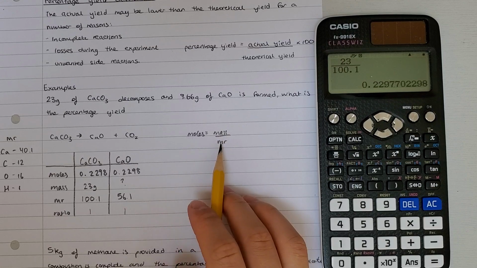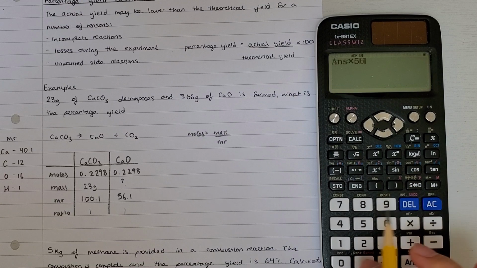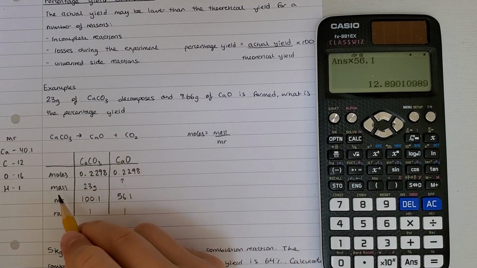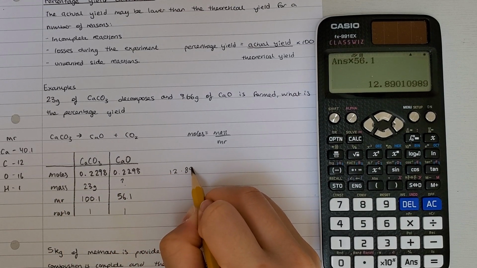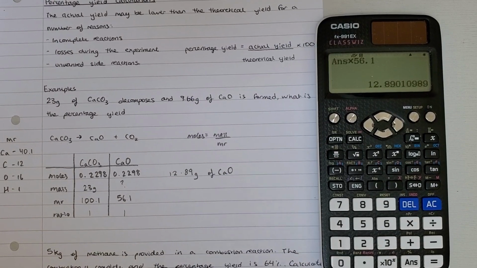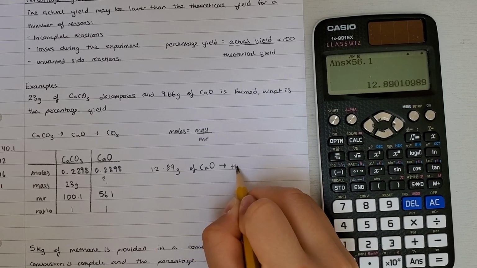Mass is moles times MR. Moles times MR, 56.1. So theoretically, this reaction could have formed 12.89 grams of calcium oxide. So this is the theoretical yield.